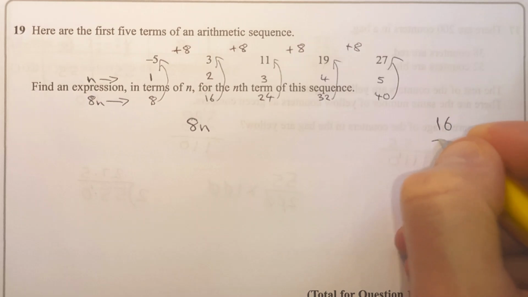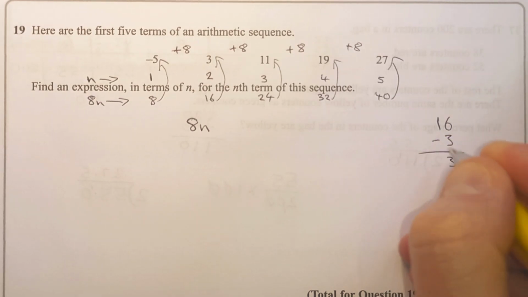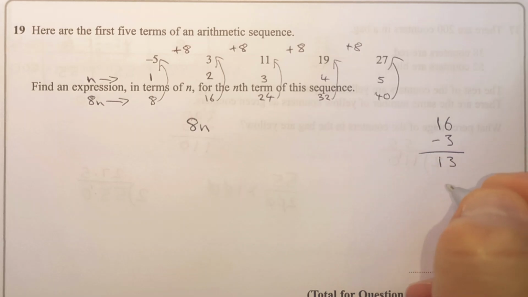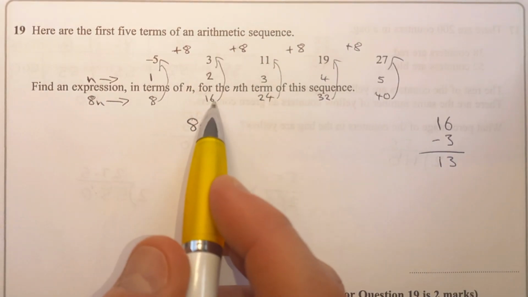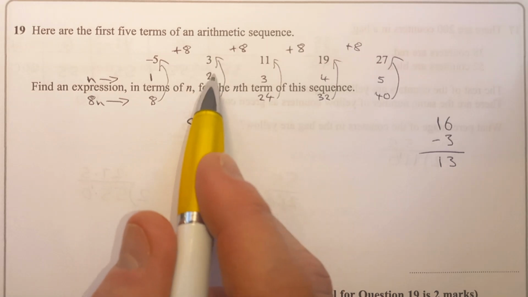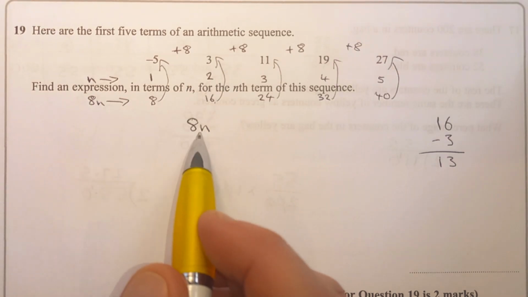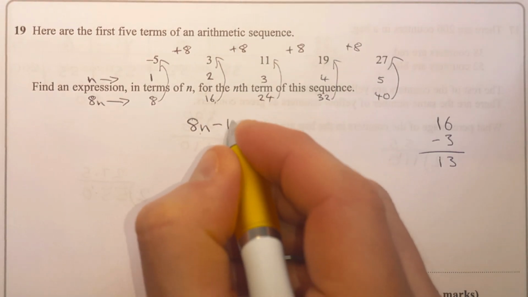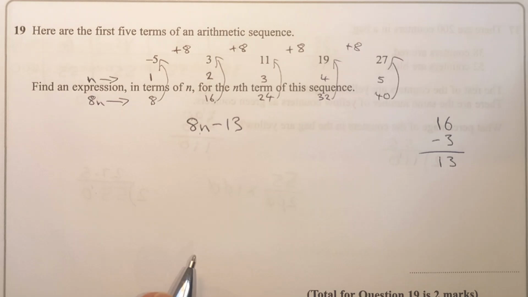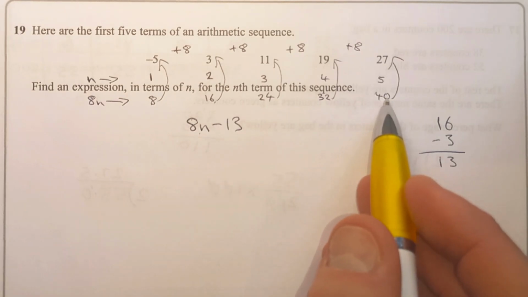So if we do 16 minus 3 to find the difference, 6 minus 3 is 3, 1 minus nothing is 1. So what we're doing is multiplying n by 8, so that 8n gives us a 16, and then we're taking off 13. So we can try this with any of them. Let's go for the end one.